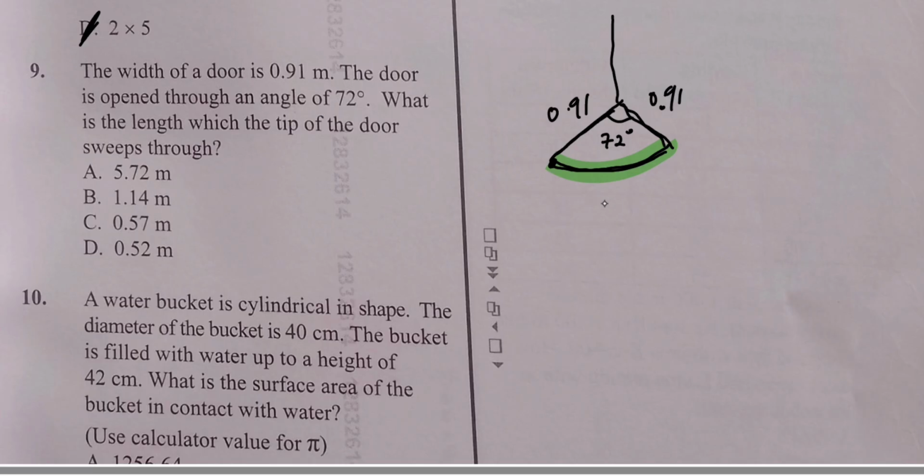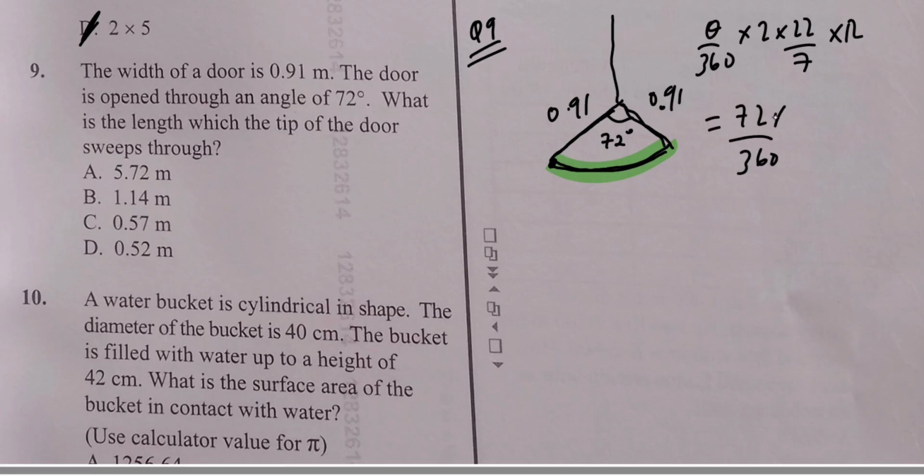Now, the length of the arc is given by theta over 360. Let me write it. This is question 9. Theta over 360 times 2 times 22 over 7 times our radius. So theta being 72 over 360 times 2 times 22 over 7. You basically can also use pi. It depends with you. I prefer to use pi most of the time.